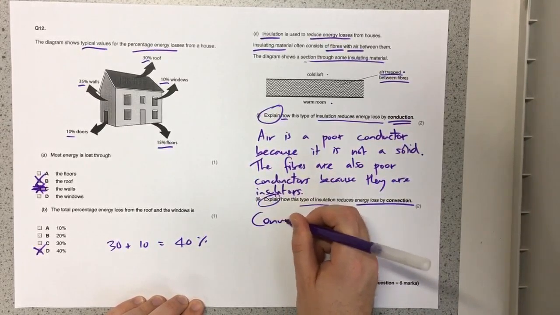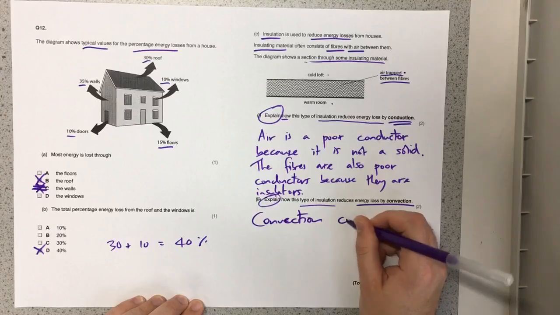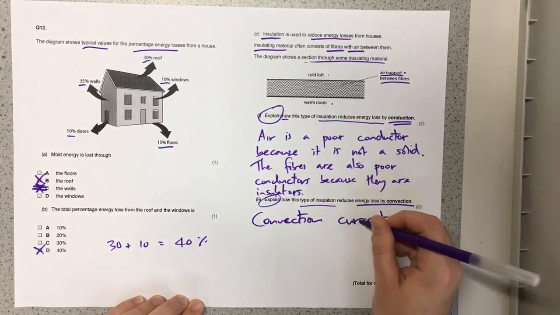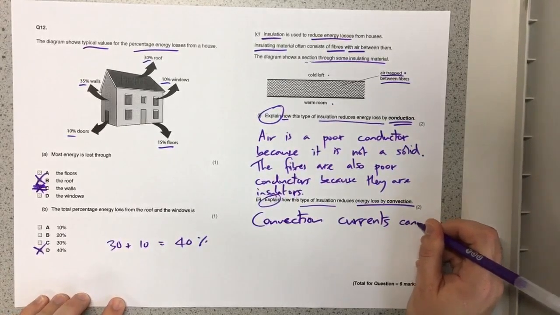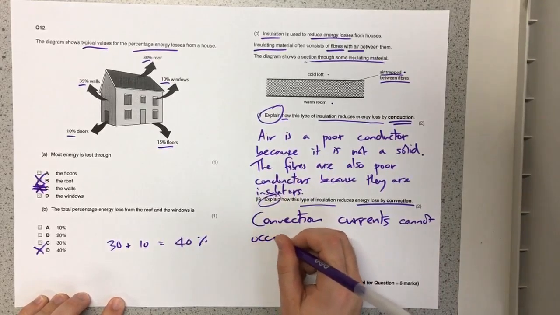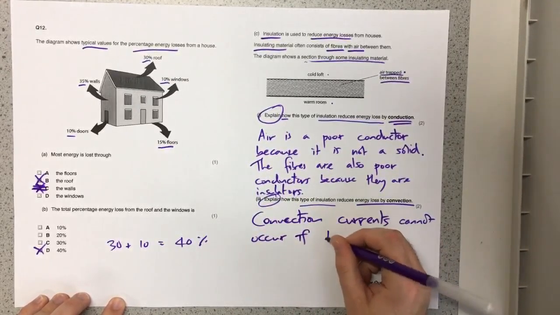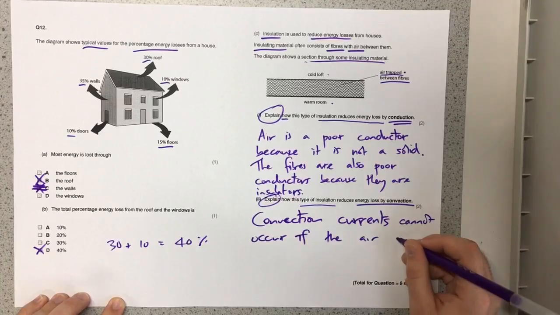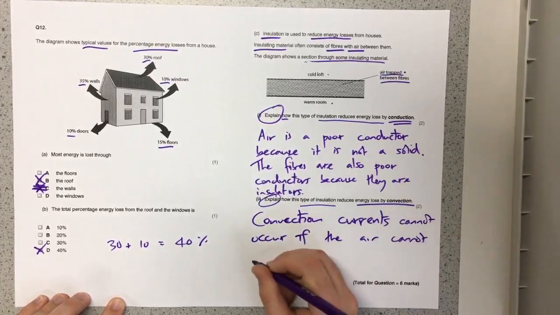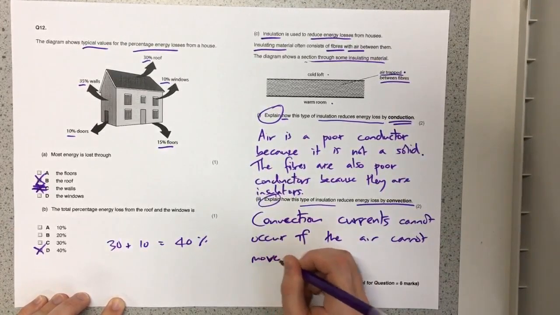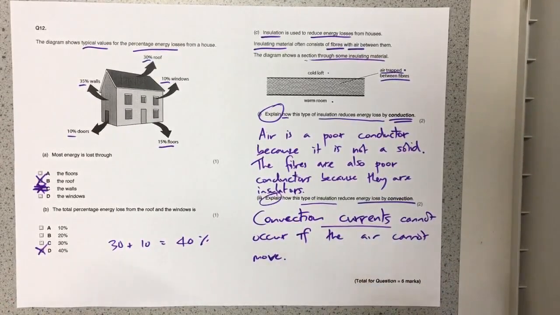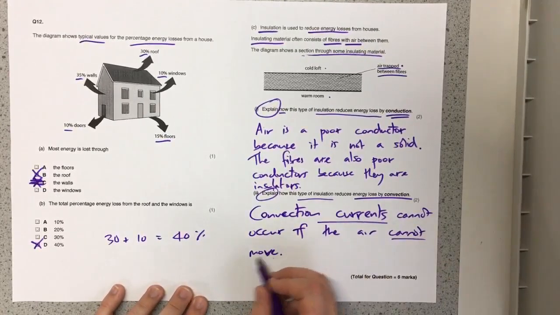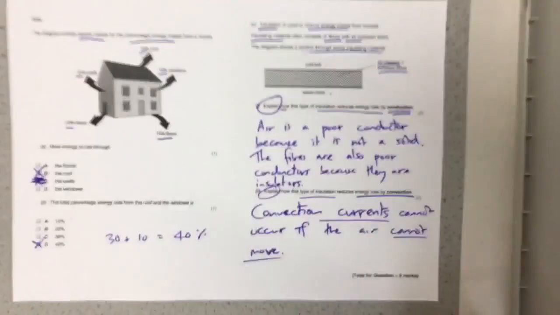convection currents, and that's the key word here, because currents, thinking about a flowing river, that's a current, it's a flow, cannot occur if the air cannot move. So we've got 1 mark for mentioning that word current, and a 2nd mark for saying that it cannot move because it is trapped.